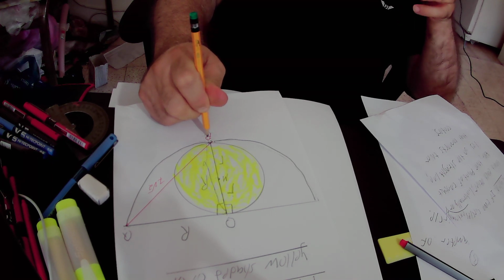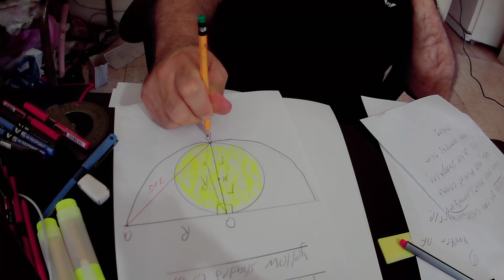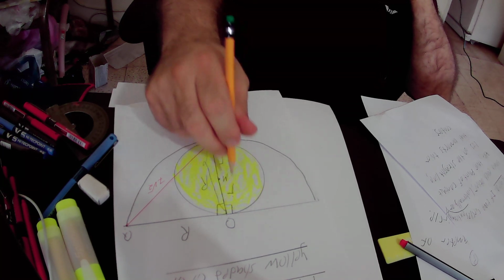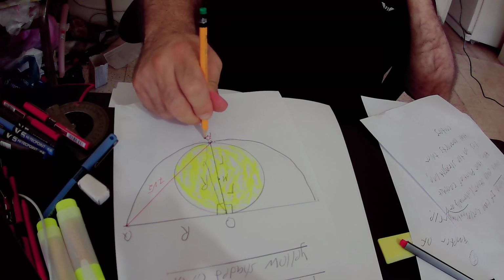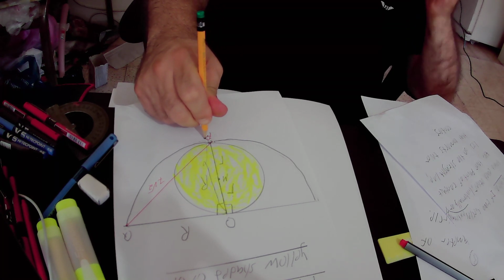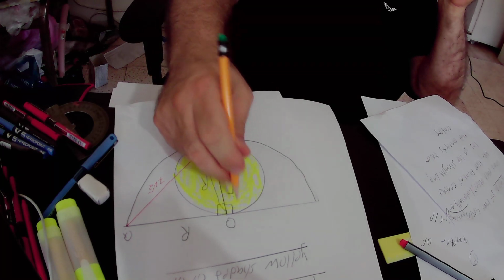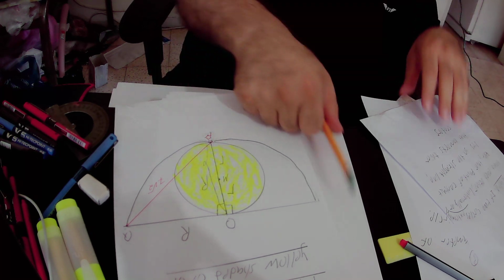So any line that exits from the center of the semicircle and ends at any point on the semicircle is defined as the radius of the semicircle. For that reason, OP is the radius of the semicircle also.